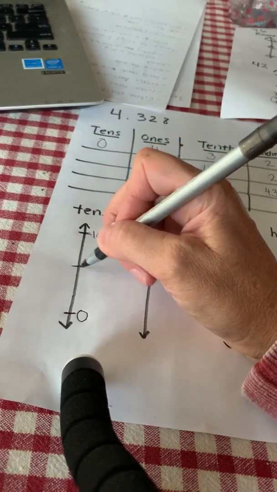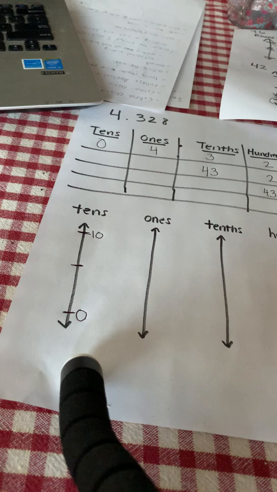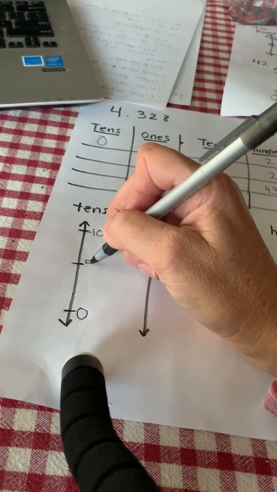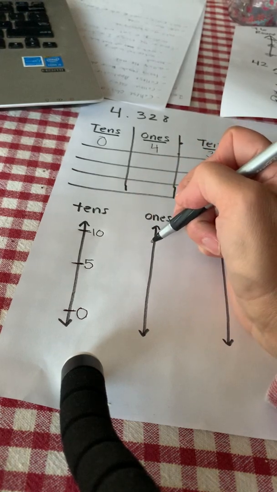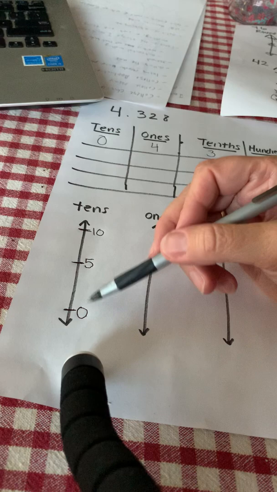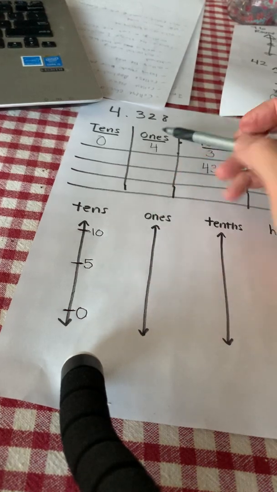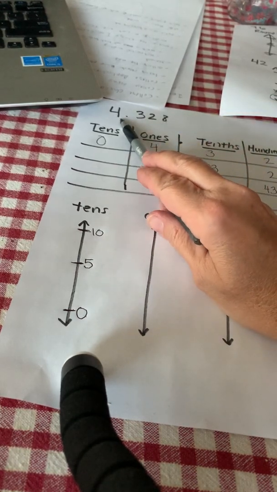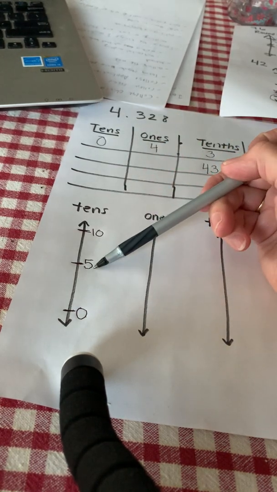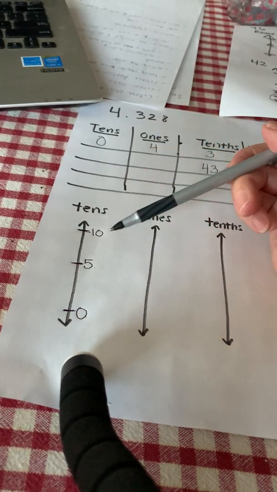Next, label your midpoint. The midpoint is 5. Next step, place a star on the number line where you would plot 4 and 328 thousandths. Is that less than 5 or is that number greater than 5?